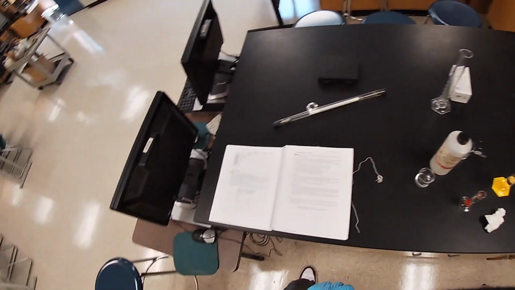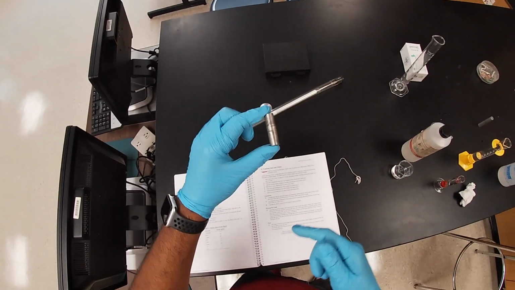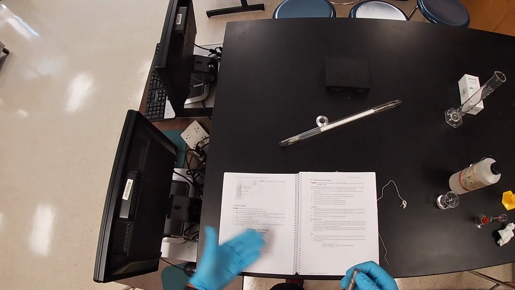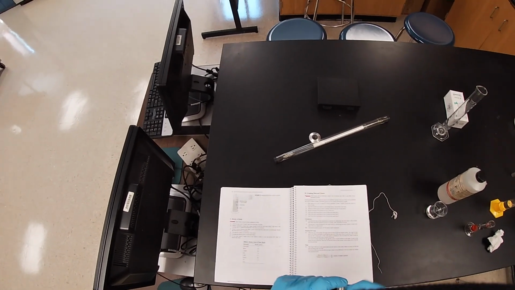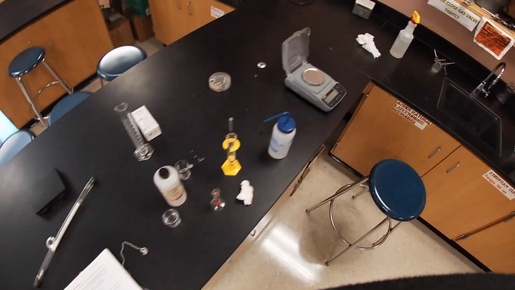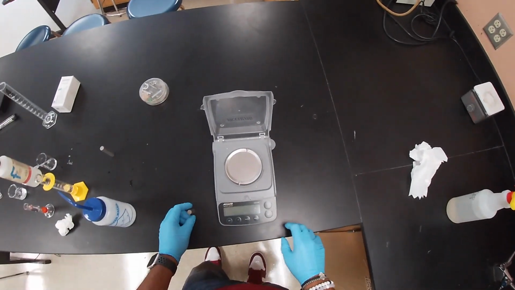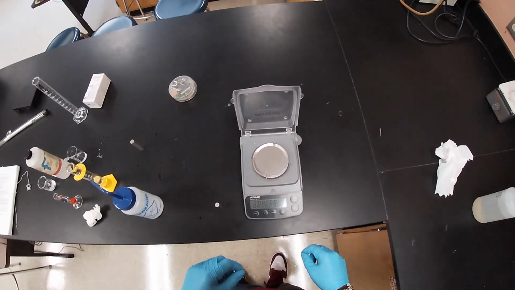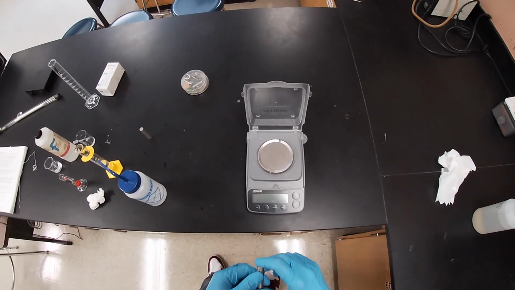Okay, so now for the density of a solid, we're going to determine the density of this cylinder, and based on its density, we'll see if we can determine which material it's made from. First, we've got to get the mass of the cylinder, so we're going to use our scale. As we go over here, we're going to wait for our scale to turn on.